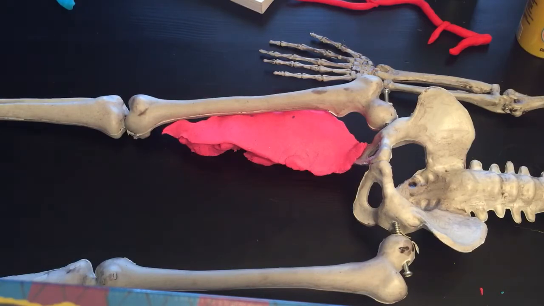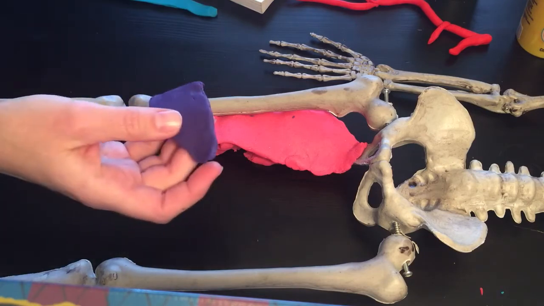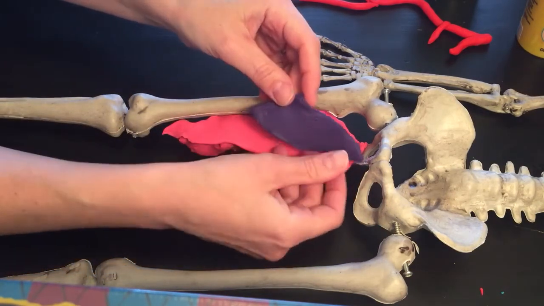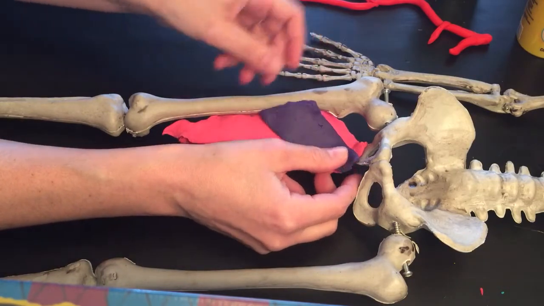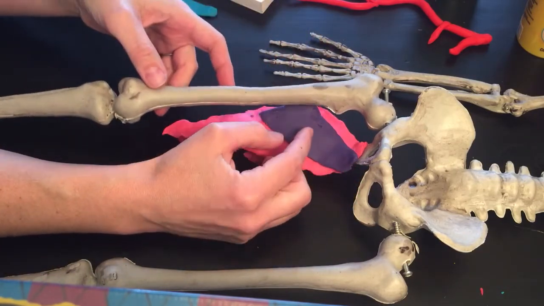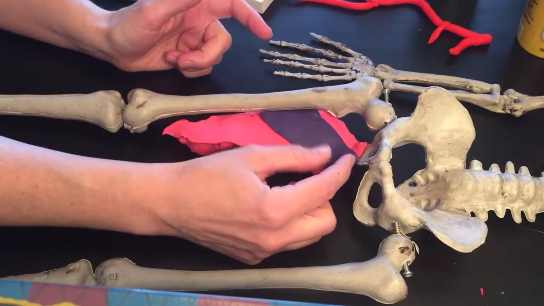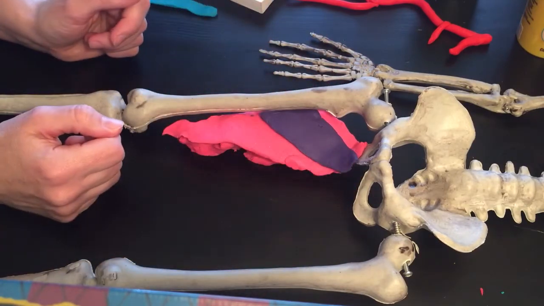So the next muscle that we're going to add in is the adductor brevis. So this muscle is going to attach to the pubis here, and then also to the posterior surface of the femur. Again, if this shortens, it's going to adduct the hip.